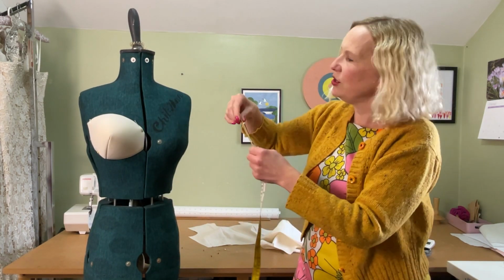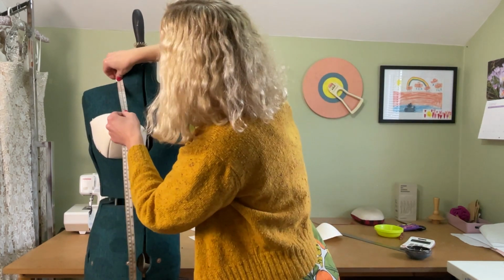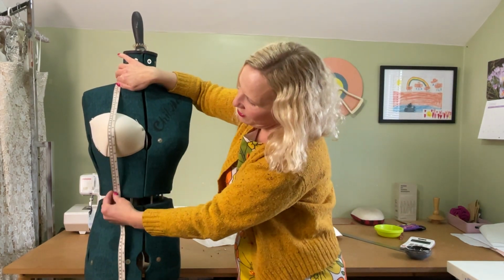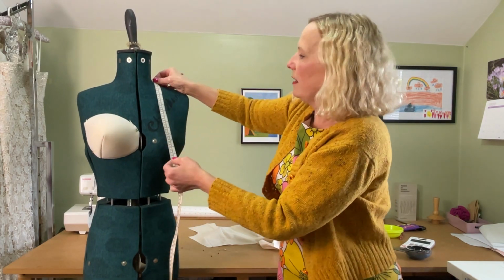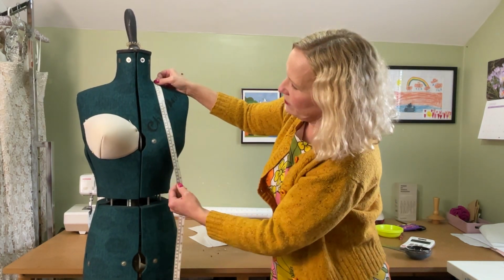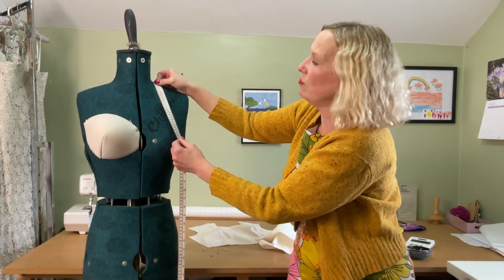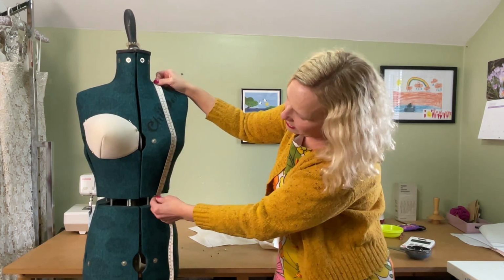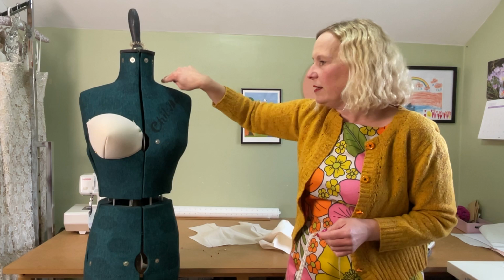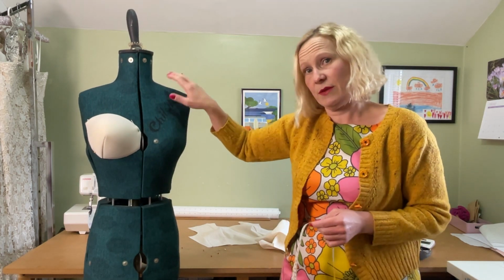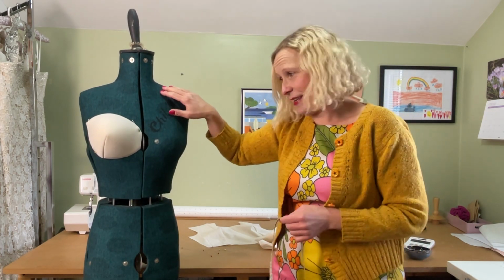If I measure over the padding, this measures 45 centimetres, and then over this, bearing in mind this mannequin is actually quite curvy already, although it is petite, it's only 42 centimetres. So you can see that the length of the pattern needs to be longer, and I'll show you that in a second.